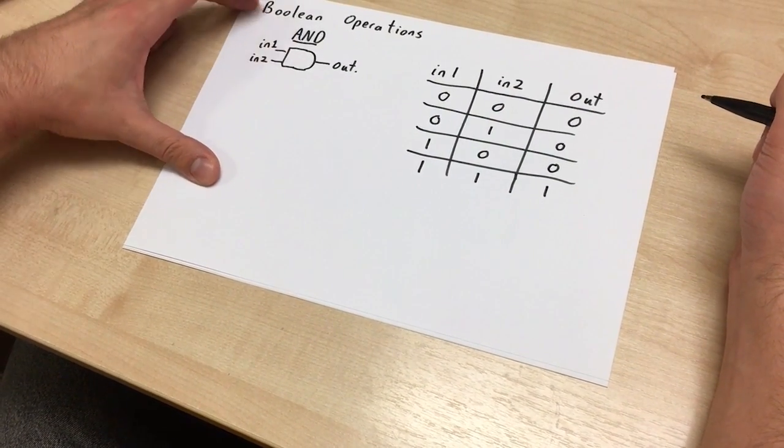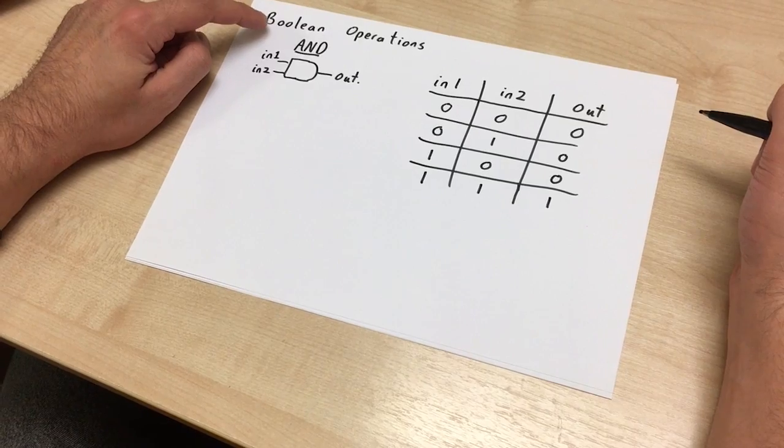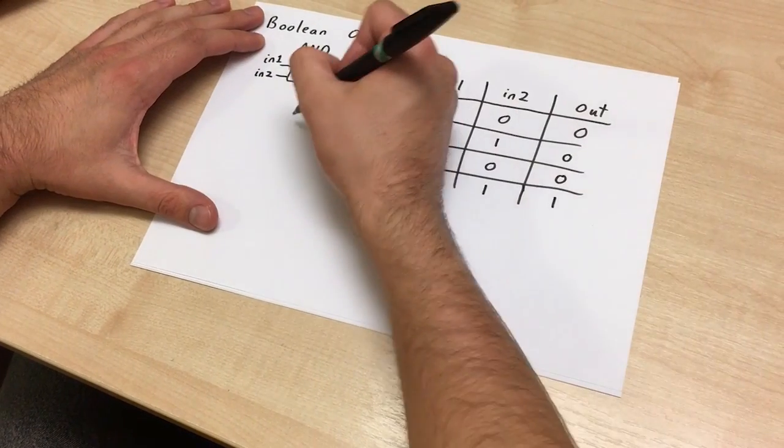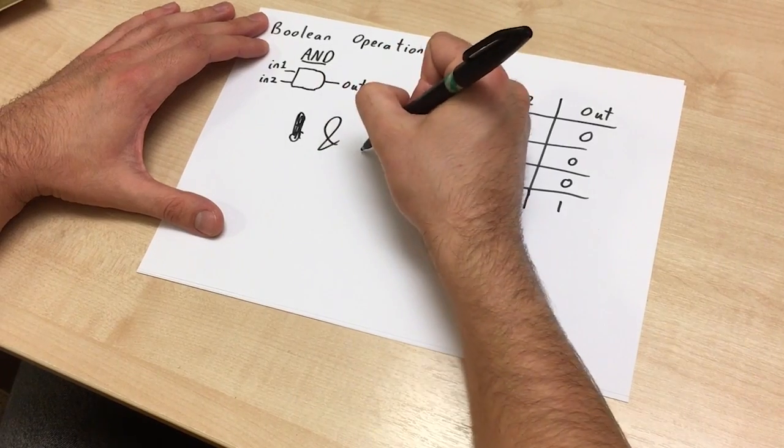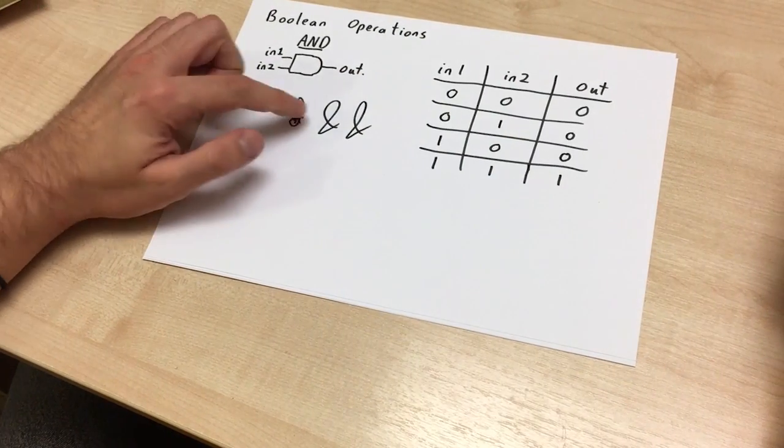which is why it's called an AND gate. So the way we write an AND gate in Boolean is double ampersand. So it's a double AND.